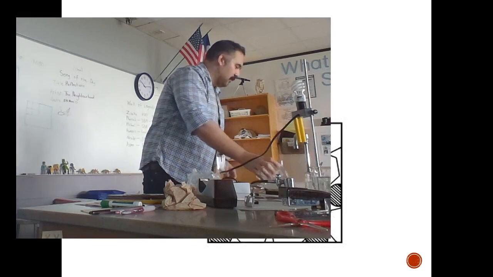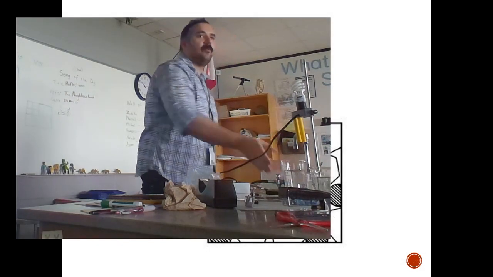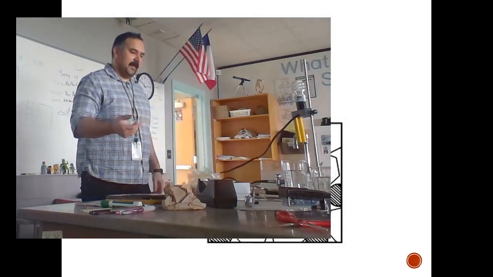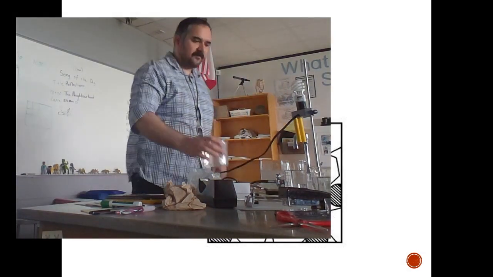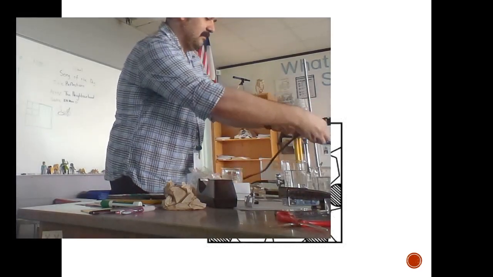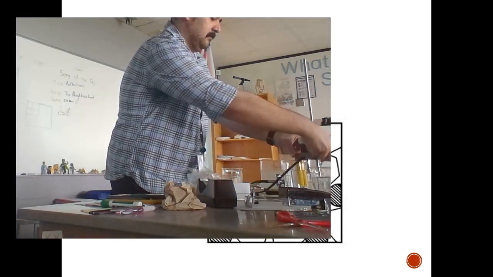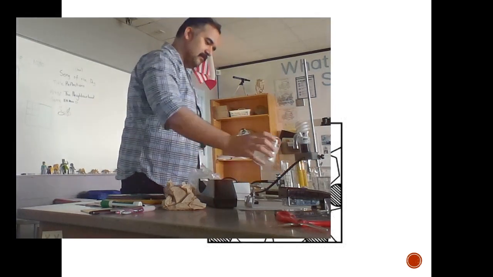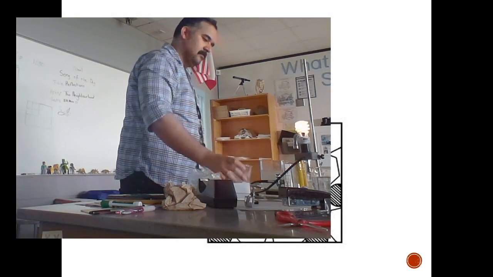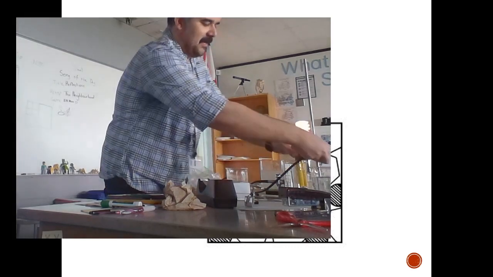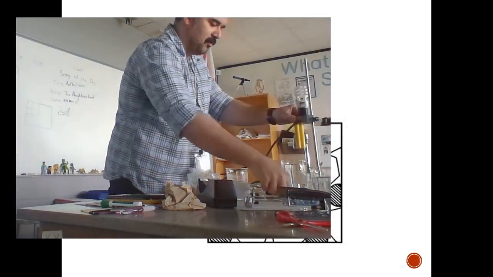All right, so the first time I did it, I showed y'all that when you put in a salt, it conducts electricity. This time we're going to pour in a little bit of acid. This one's not a very concentrated acid, which is why I pour in a lot more of it.